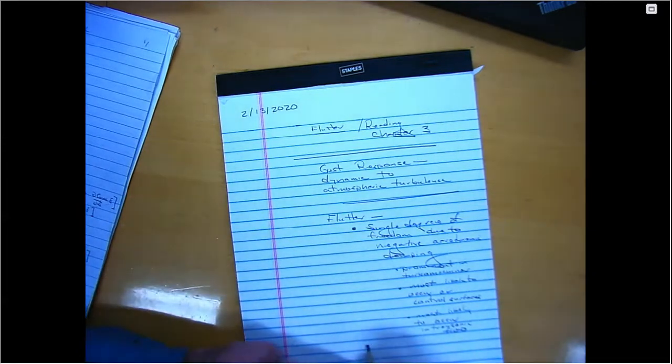So multi-degree of freedom flutter. Often 2 is enough, at least qualitatively.